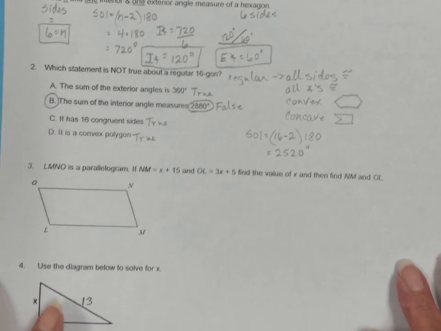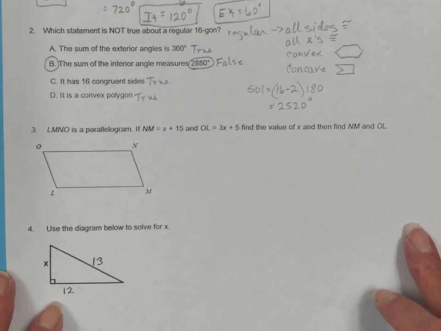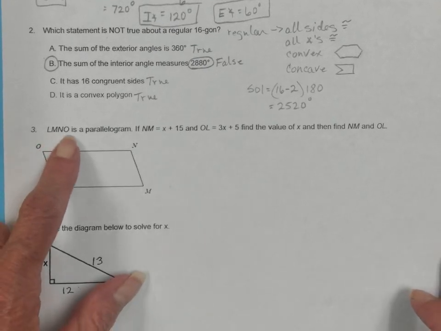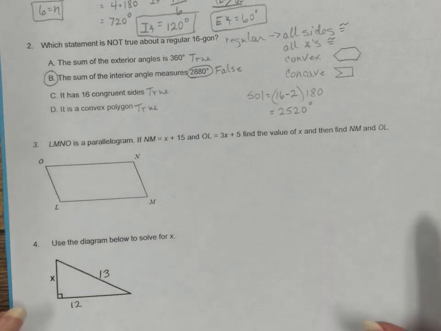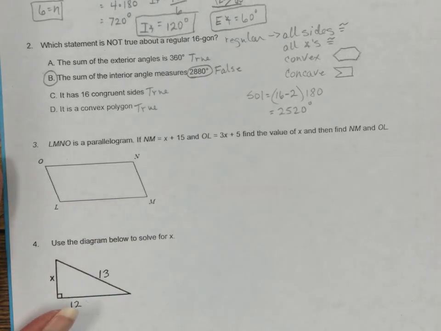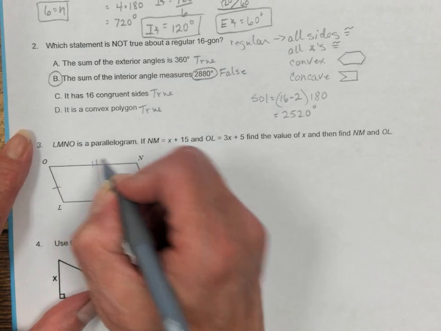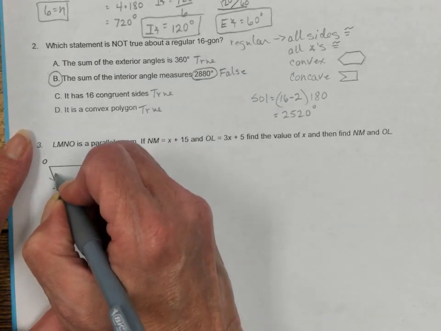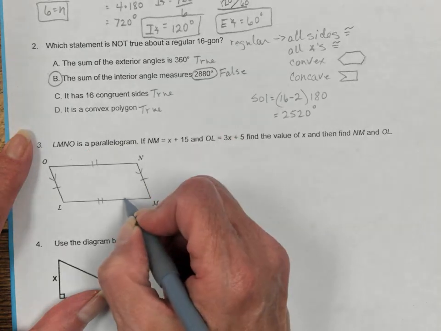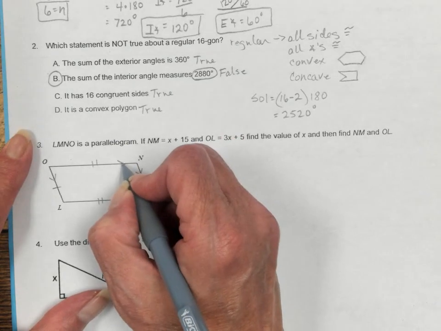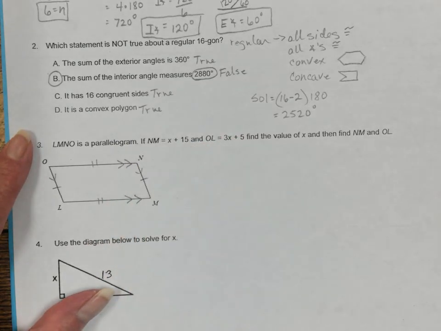On number 3, we are told that LMNO is a parallelogram. Okay, LMNO. For parallelograms, opposite sides are congruent. Opposite sides are also parallel. I'm going to mark it that way. Okay.